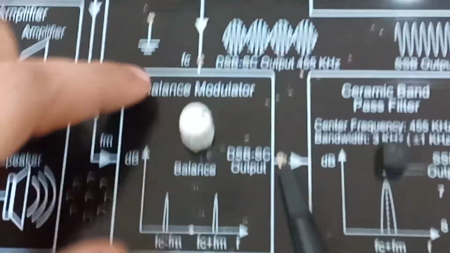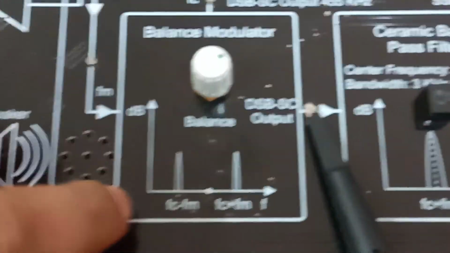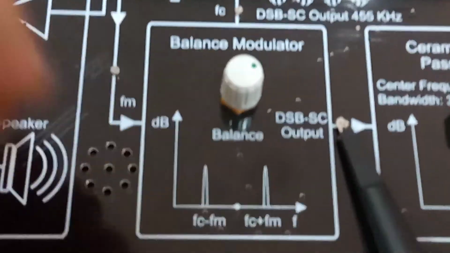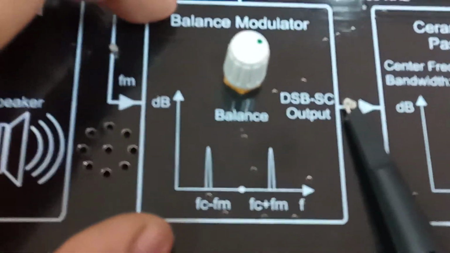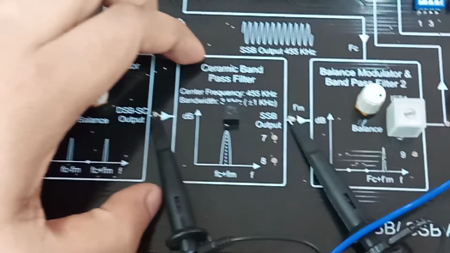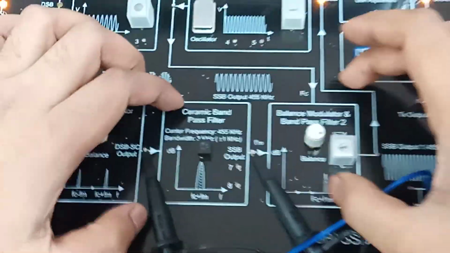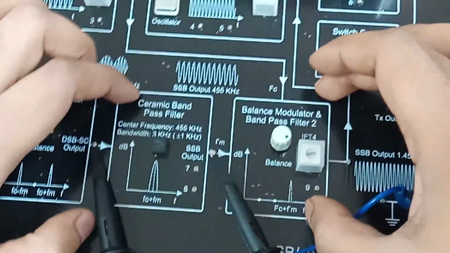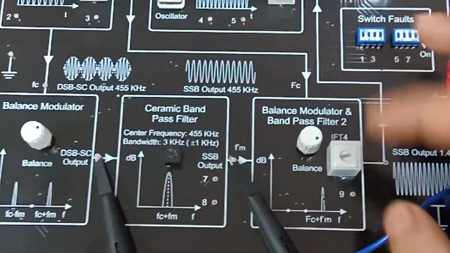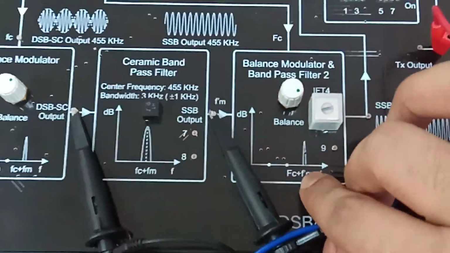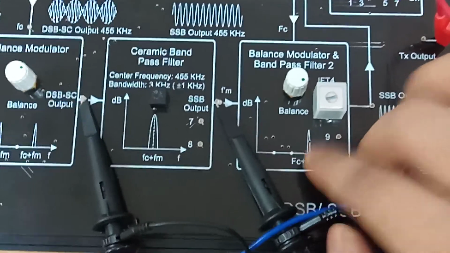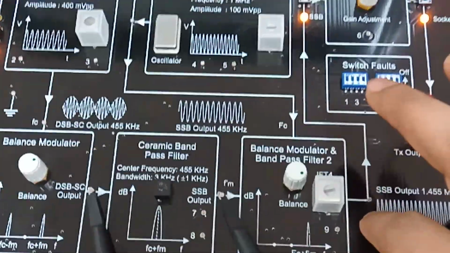So here we have both the sidebands, the lower sideband as well as the upper sideband of the DSB SC signal. We are using a band pass filter to separate only the upper sideband. This output will be our SSB output.